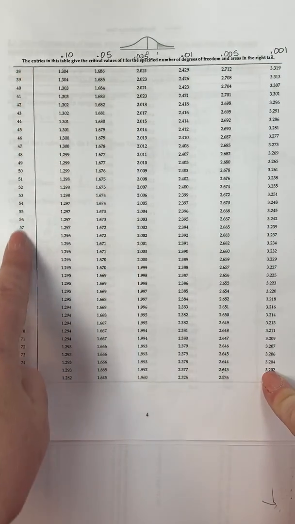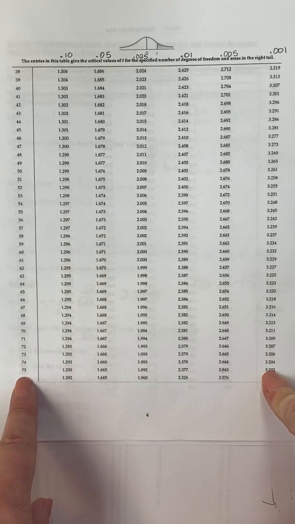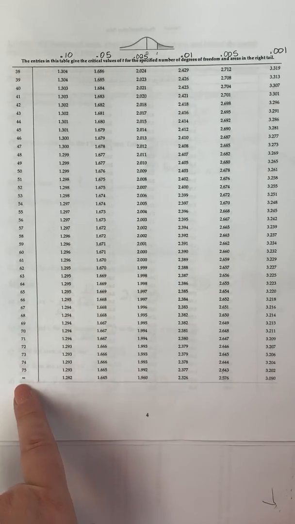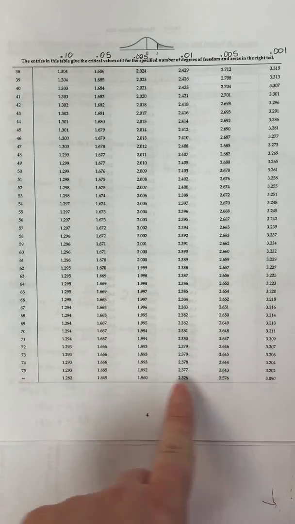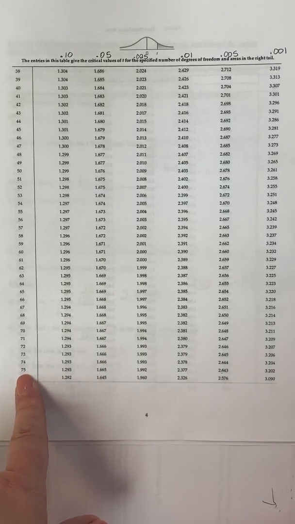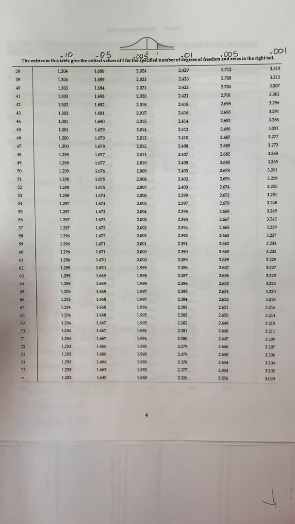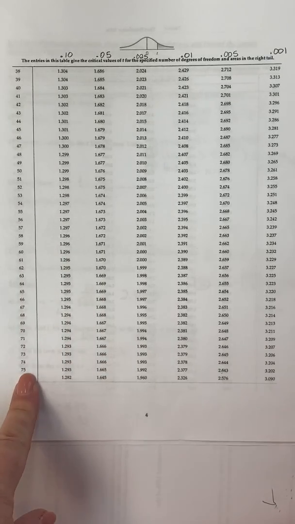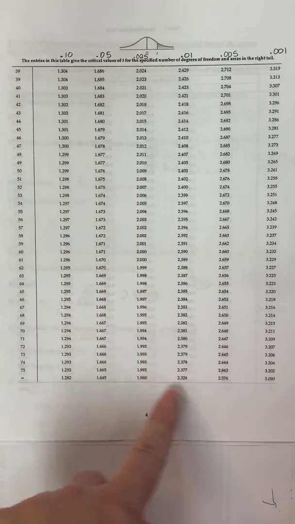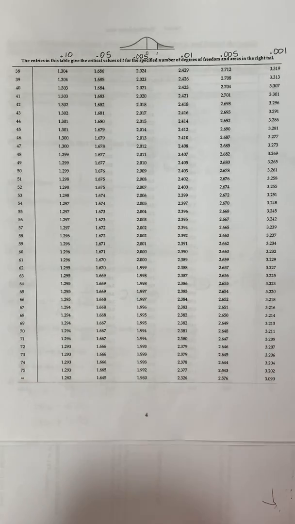So we are going down here. We really only get to about 75. And then look what we see, an infinity symbol. That's because anything from 76 all the way up to positive infinity has these same values. Once we reach a sample size of 76, 76 minus 1 is a degree of freedom of 75. After that point, anything larger than that, they all have the same values.